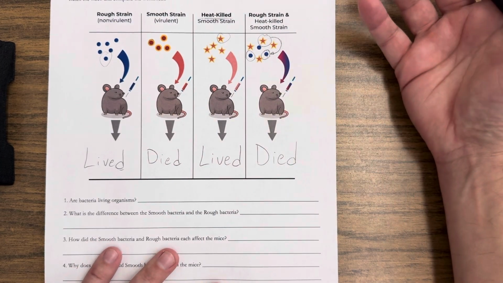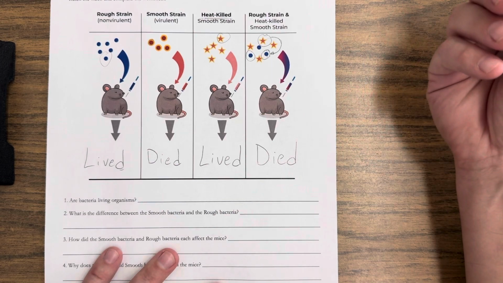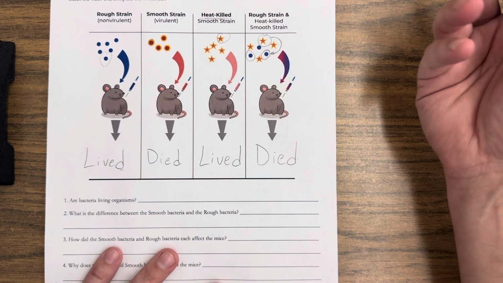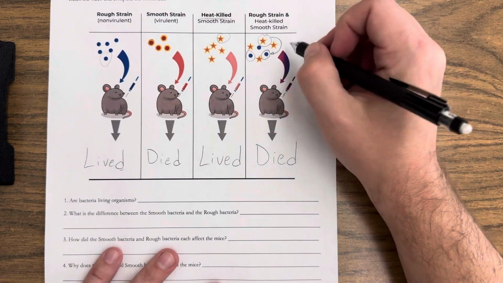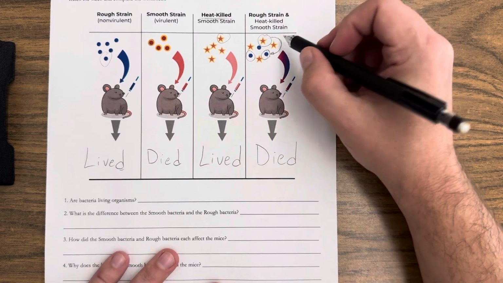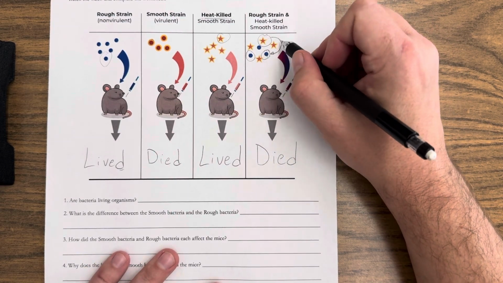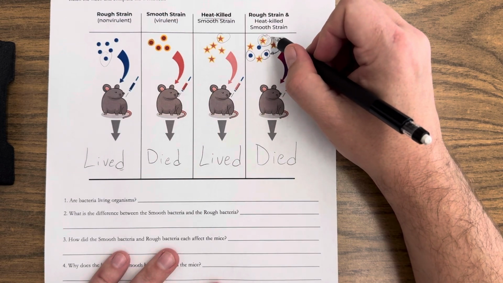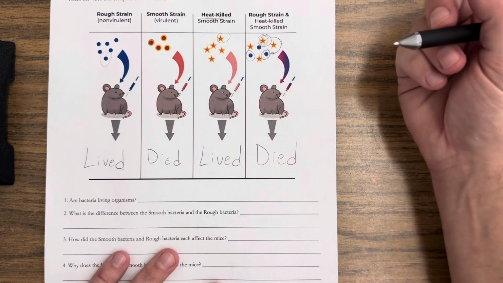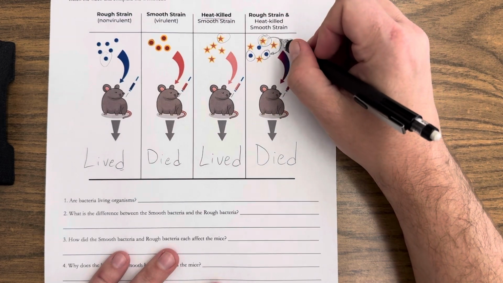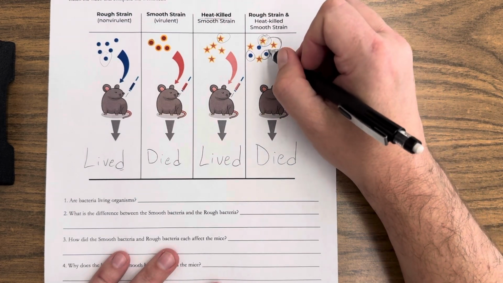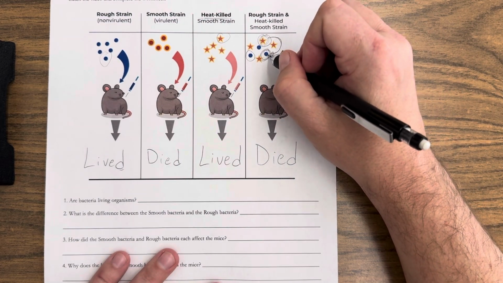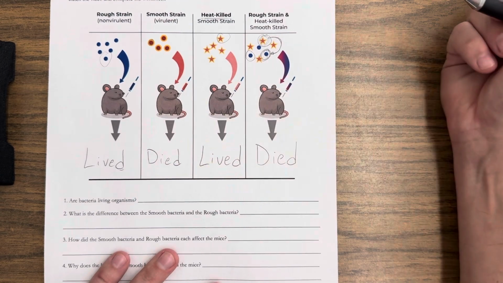And we know that now as genetic material that we would find in DNA. But they didn't know about that yet. They just knew that something was being passed back and forth between them. Even though this one was dead, the DNA, which they didn't know at the time, was still viable and could pass genetics onto the healthy, rough strain, killing the mouse.